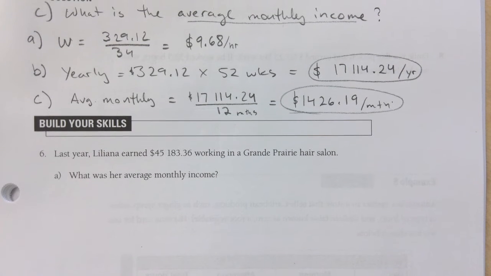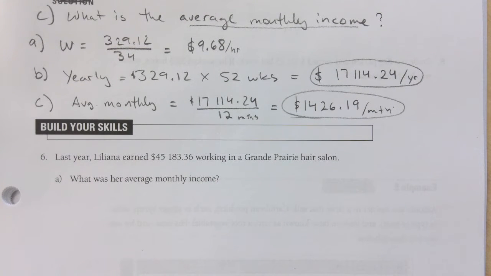Are we good, or I'm going to leave it right about there. Okay?